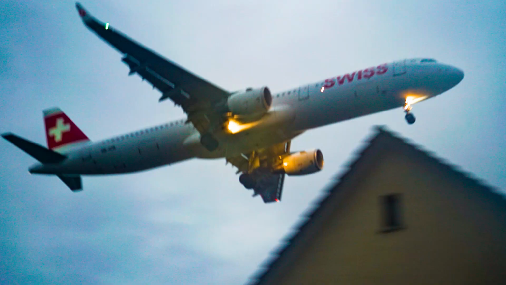Today I went plane spotting. Actually, I went plane spotting for the first time ever. But I messed up. I messed up pretty bad. Like, I messed up so bad I can't use a single picture. I mean, take a look at those.